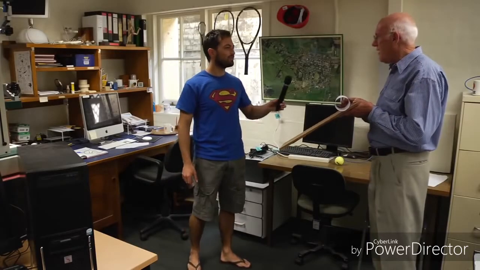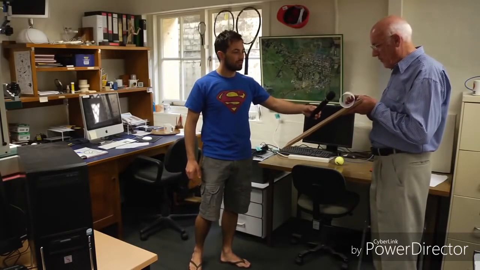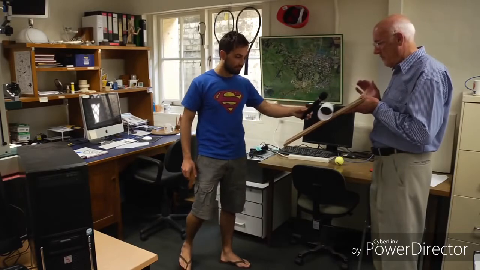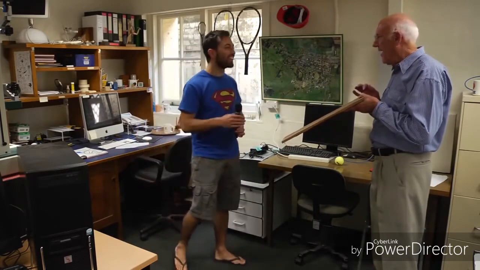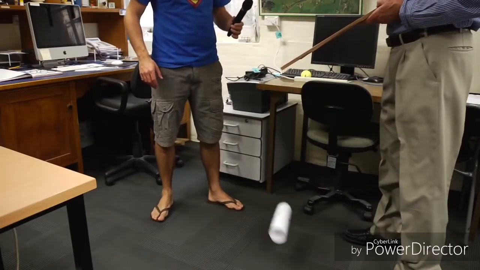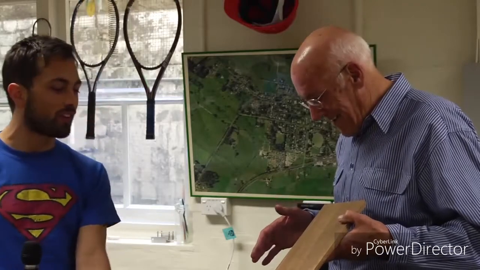Okay. It weighs only a gram or so. The effect of the air will be more important. Watch what happens this time. Okay. Whoa, so the paper cylinder goes backwards. That doesn't make any sense. I mean, it was rolling forwards off that ramp.